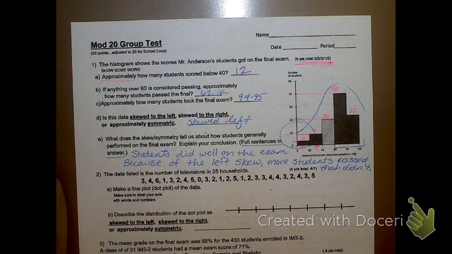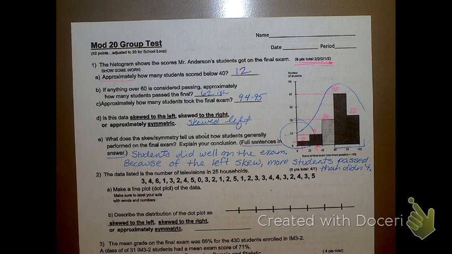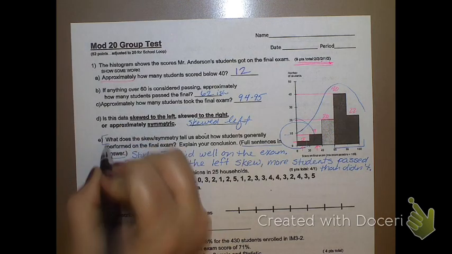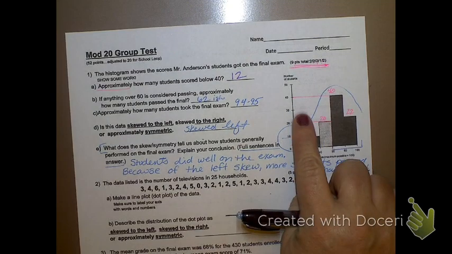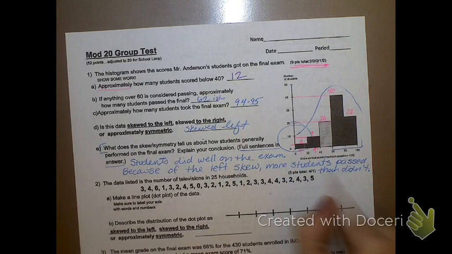Include something that says because of the skew, or something like because of the left skew, because the question is asking, what is the skew saying? Now, if it was skewed to the right, what kind of a conclusion would you make? They did worse. If the bigger bars were on the left, that would mean they would have had the lower scores, correct?